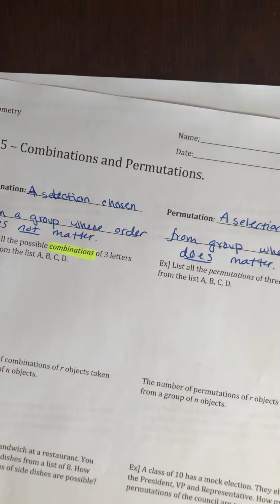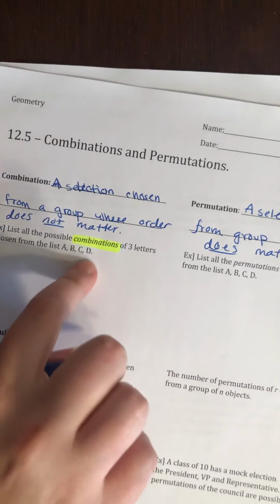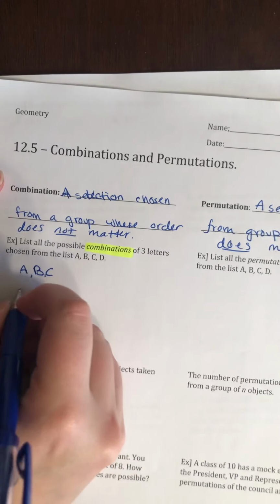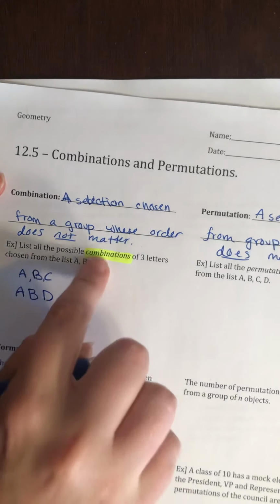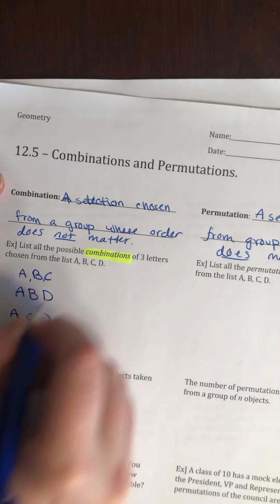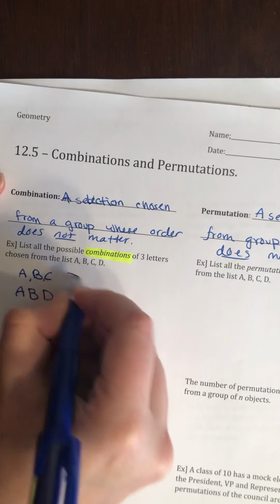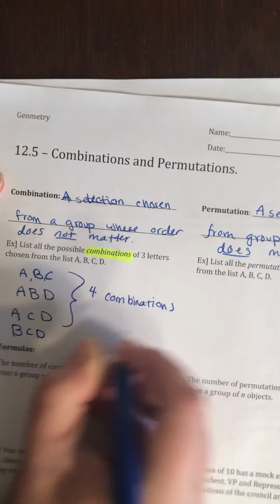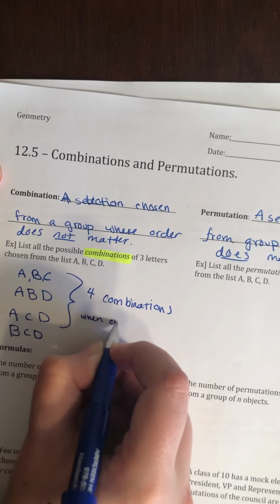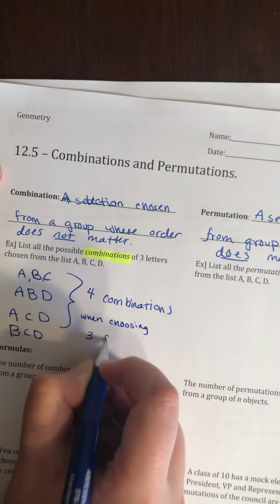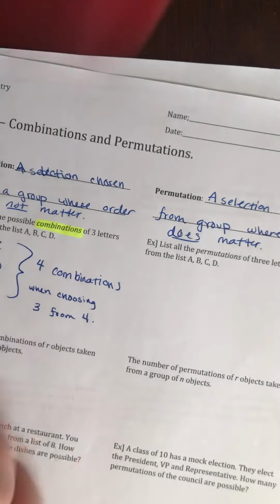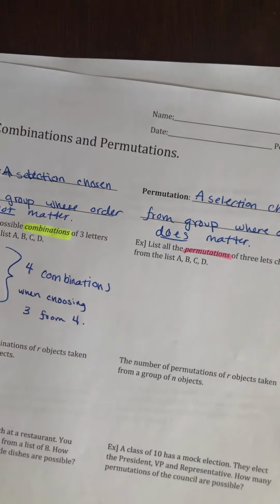Here, for the combinations, order doesn't matter. So I could do it without D: A, B, and C. I could do it without C, without B, or without A. So there are 4 combinations when choosing 3 from 4, choosing 3 things from 4 things. However, once we do permutations, that order does matter.